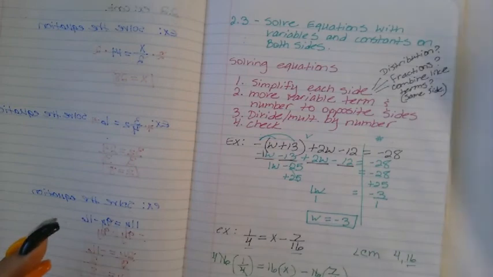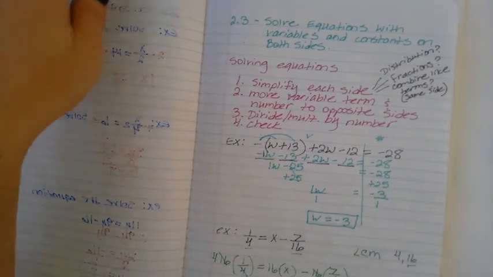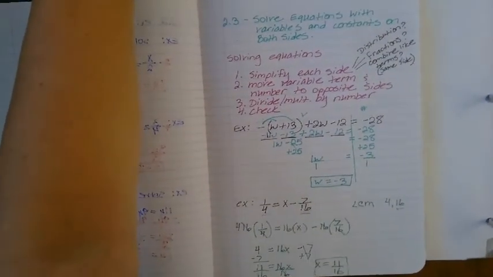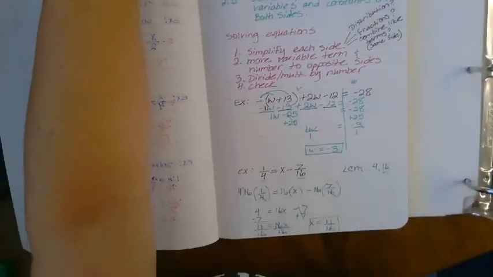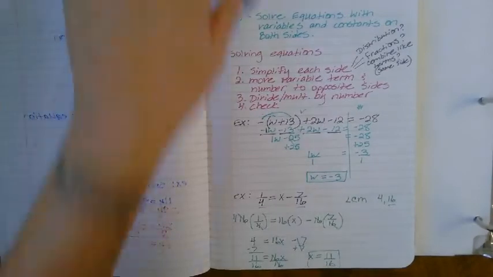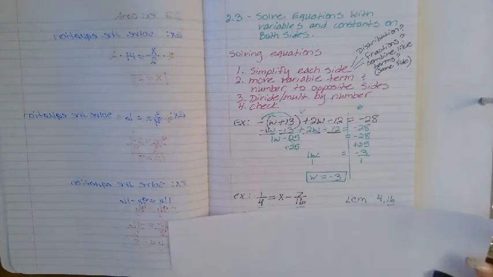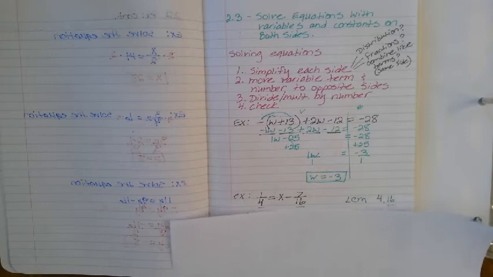All right, let's look at another example. Let me put this up a little bit so you can see the whole page. Okay, so let's look at this one. Write down for your example: 1/4 equals x minus 7/16.